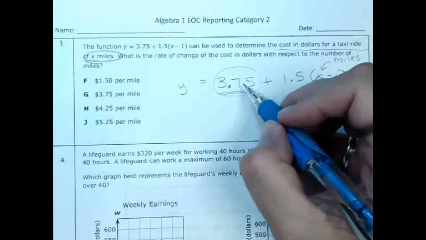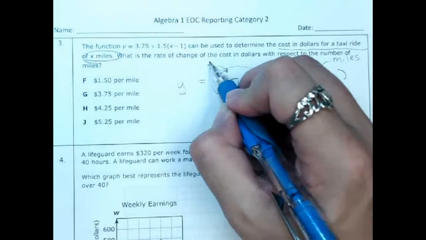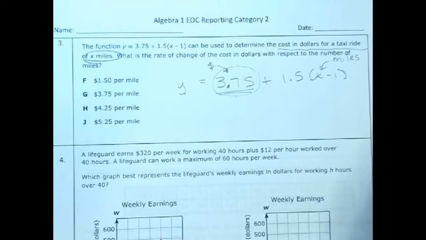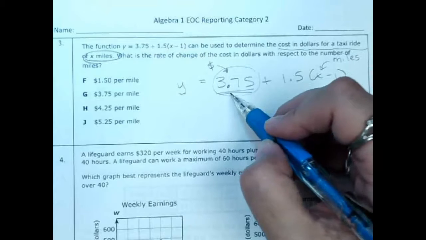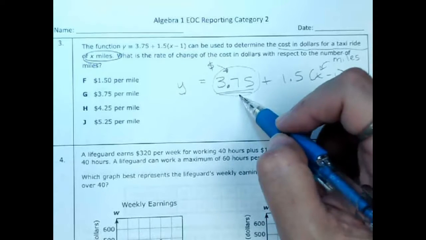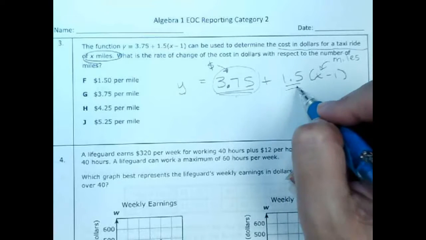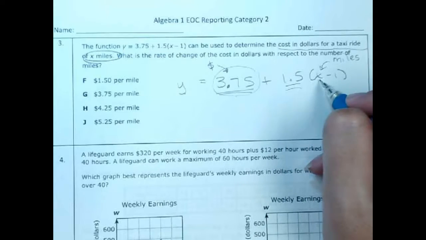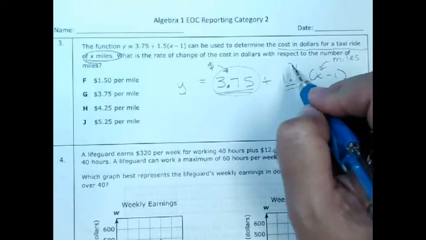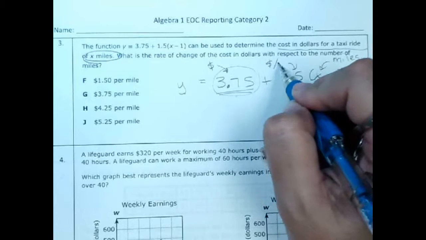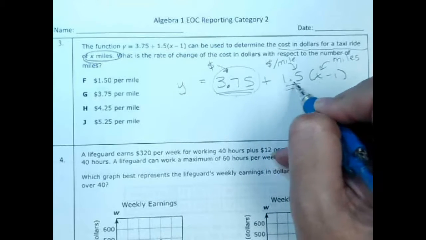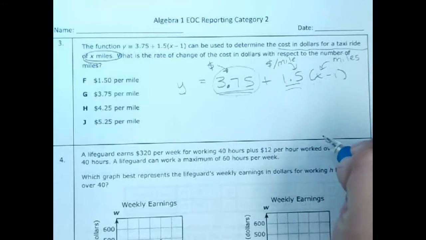And this was my initial cost, just how much money I owe at the beginning for just getting in the taxi and saying, hi, here's where I want to go, and he starts going. So then this part right here has to be the amount that it costs me per mile that we go. So this is the cost per mile. It costs me $1.50 for every mile I go.